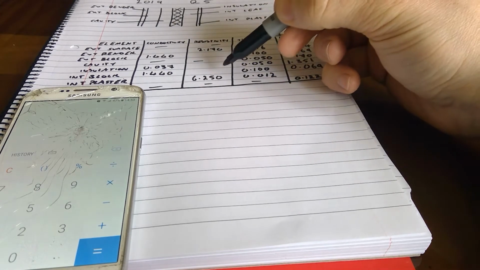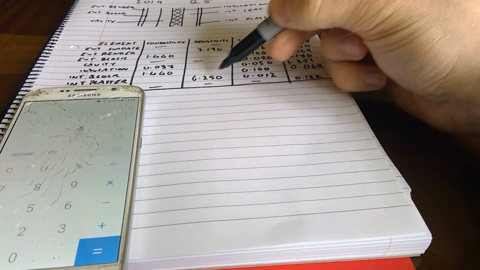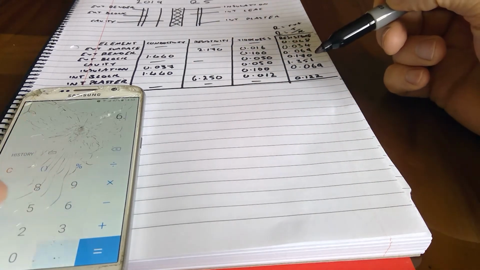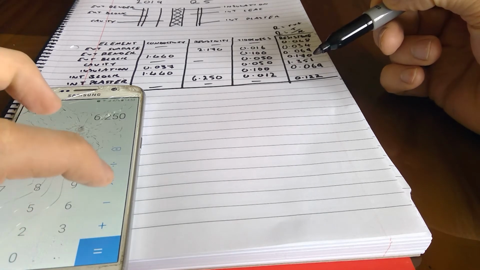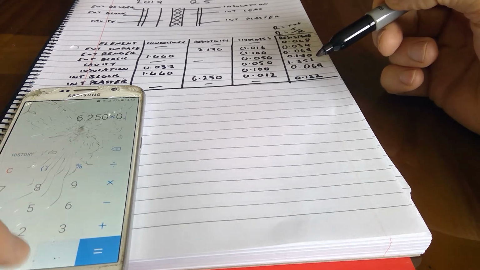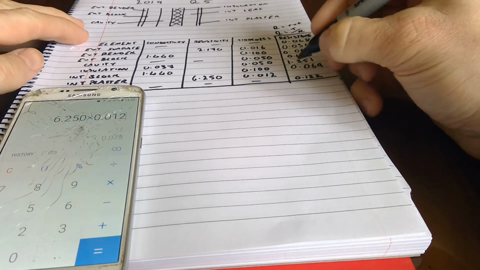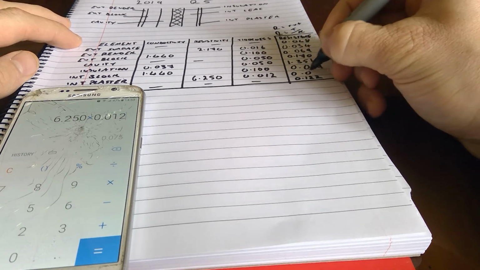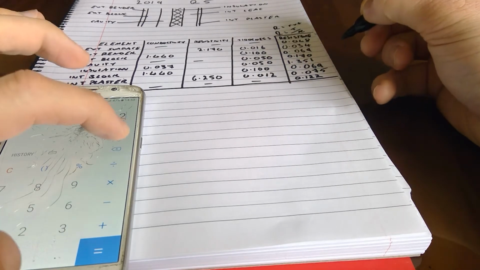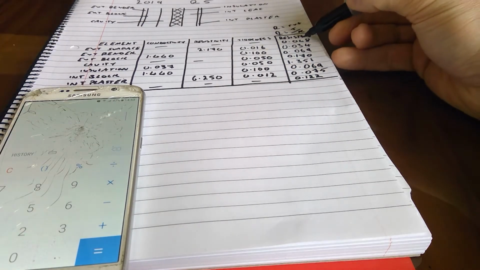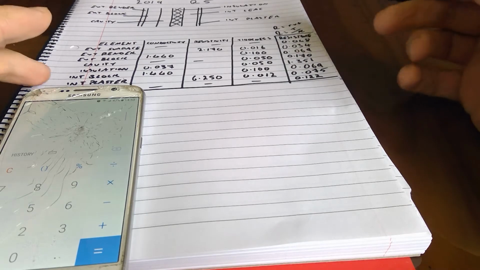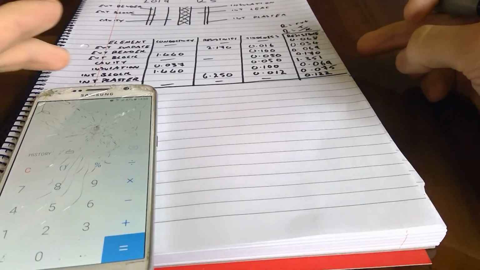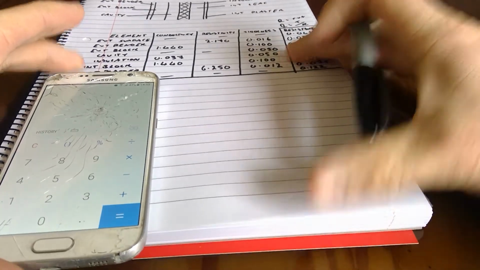And here we're back down to resistivity and thickness, so we're multiplying this by this. 6.250 multiplied by 0.012. That gives us 0.075. Now it's just a case of adding up all these numbers, being extra careful to make sure you get your numbers right and your decimal place is right. Very easy to make mistakes here.